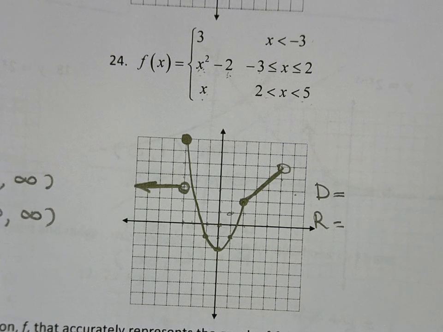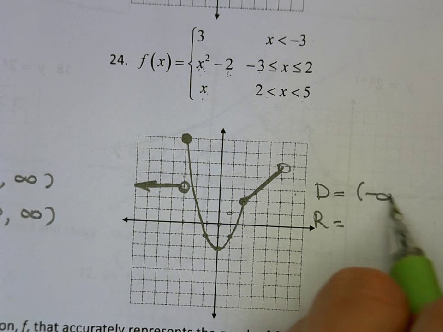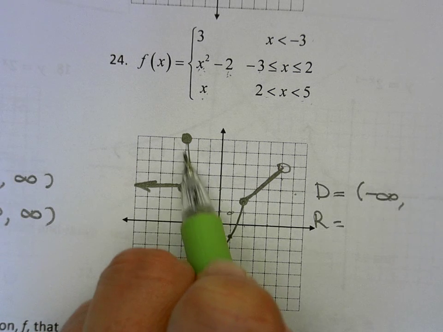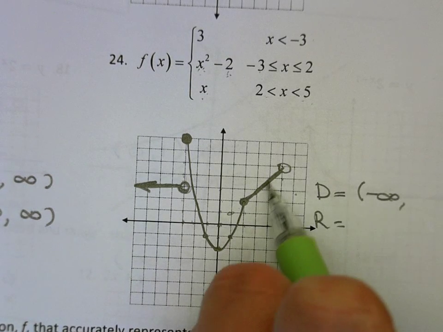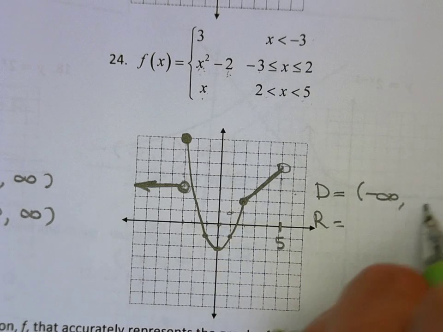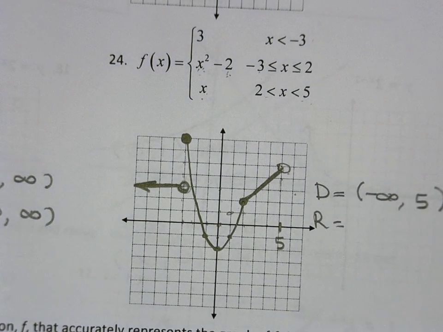So for my domain, I've got forever to the left. And then when I come over here, I have an open dot here, but there's a closed dot above it, so that's good. Then it's still covering ground, and then it just stops all of a sudden. And where did it stop? It stopped at 5. And it's not closed, so the parentheses are exclusive.